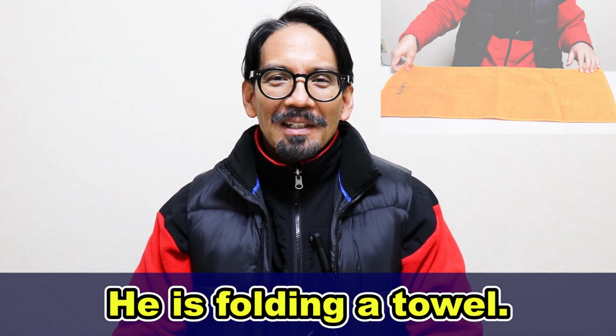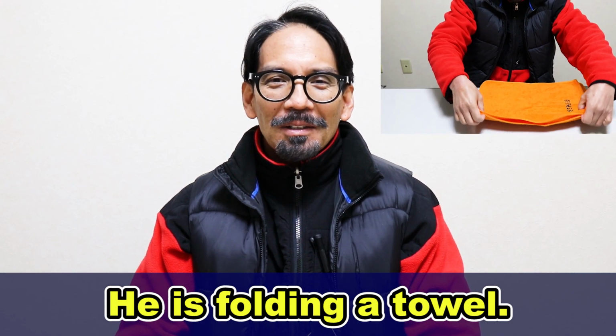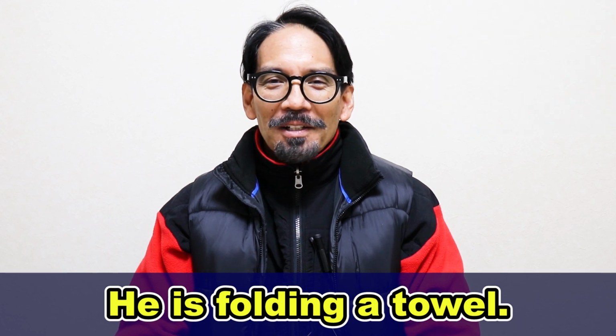Please repeat after me. He is folding a towel. He is folding a towel. Great, so now you know how to describe this action.